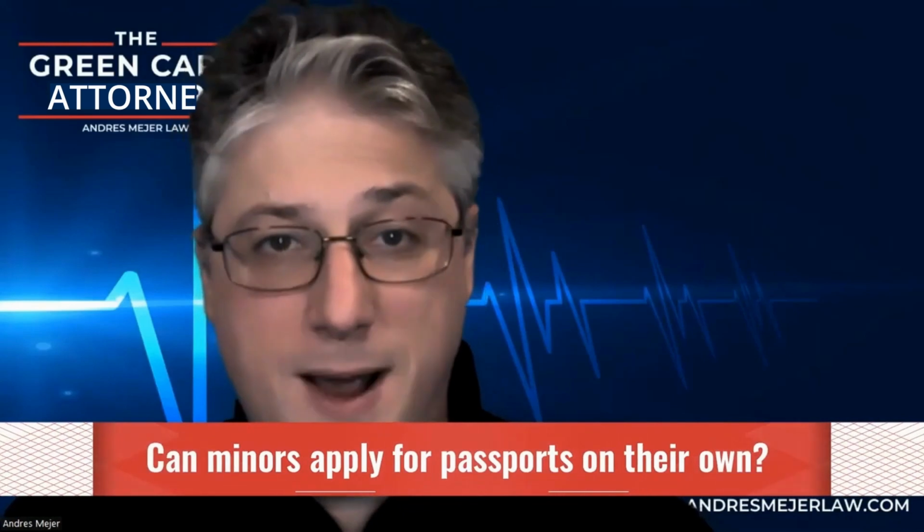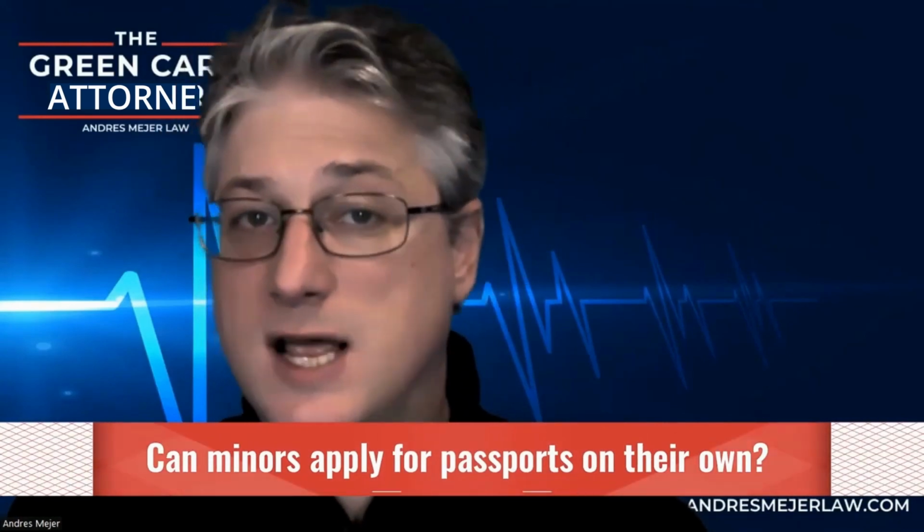Can minors apply for passports on their own? Generally, the State Department prevents the issuance of U.S. passports to children without the consent of both parents. But if you are between the ages of 16 and 17 and plan to get a passport by yourself, you may apply for one yourself if you can present your current identification document, ID.